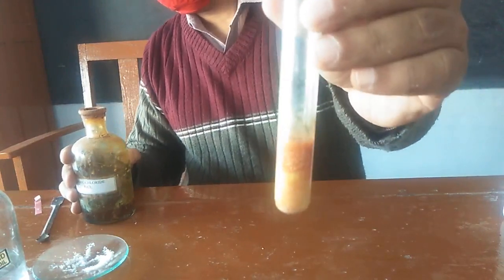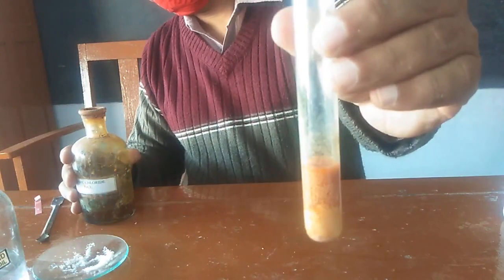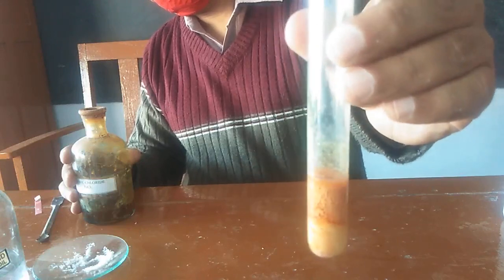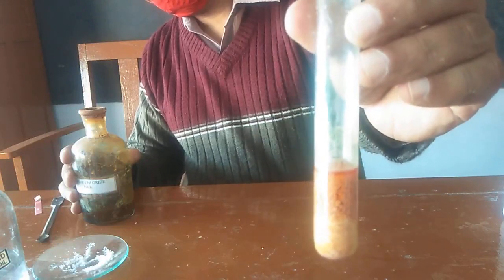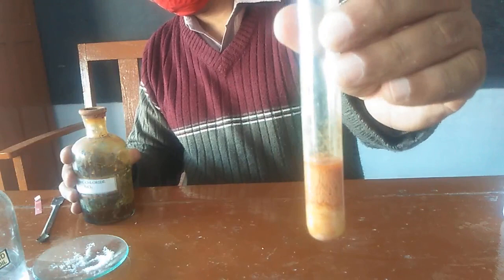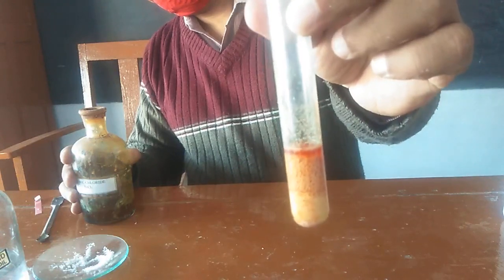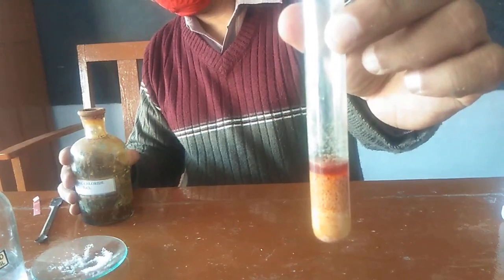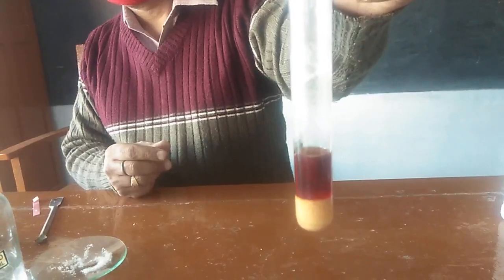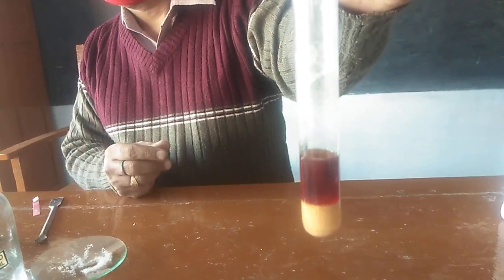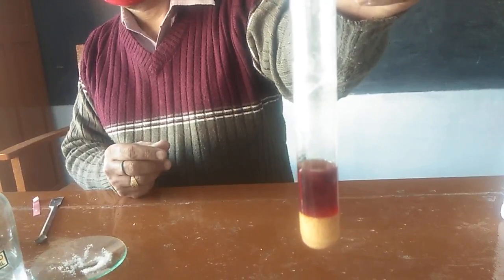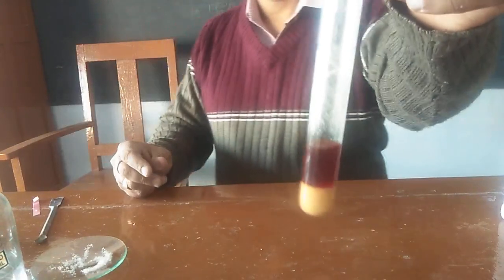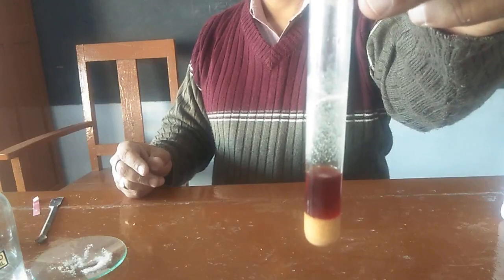You can see the change in the color. A reddish brown precipitate is formed in the test tube. This shows the presence of acetate ion in the given salt. This reddish brown coloration is due to the formation of ferric acetate.